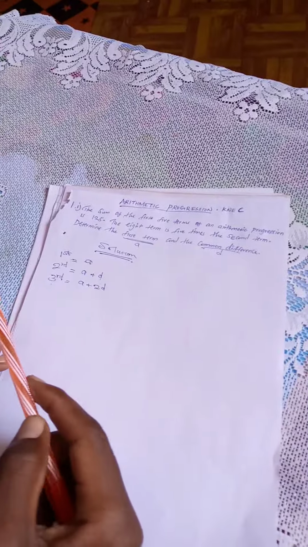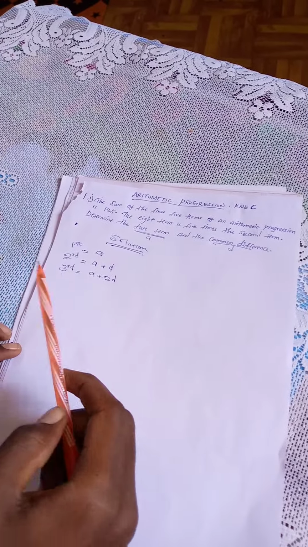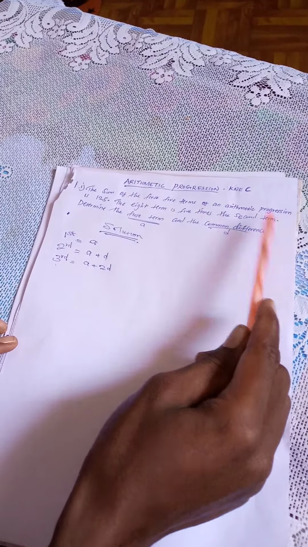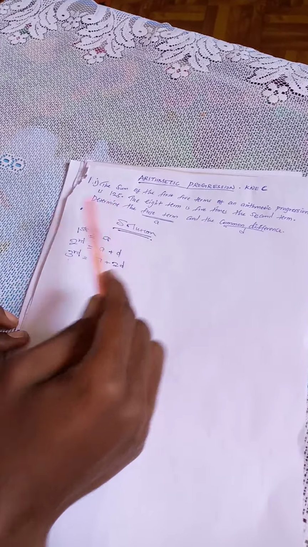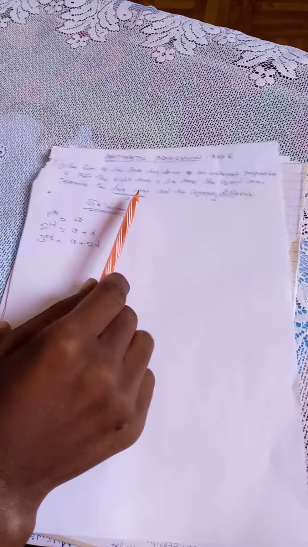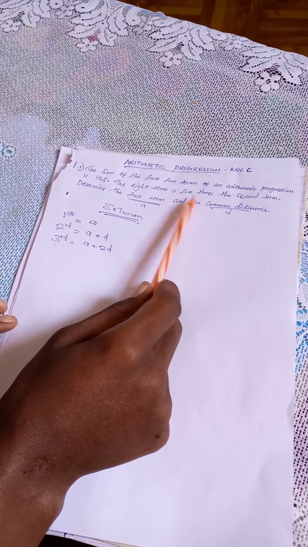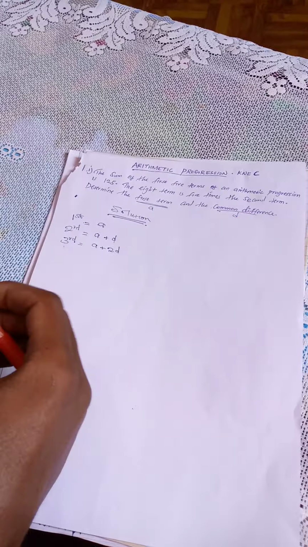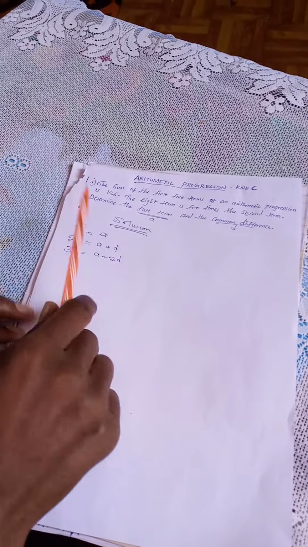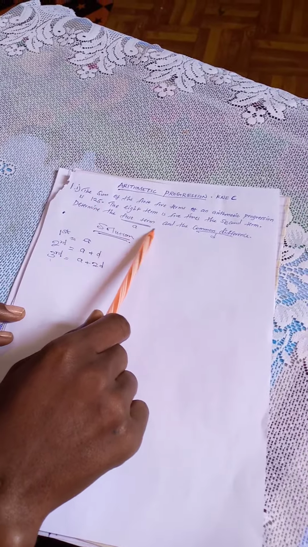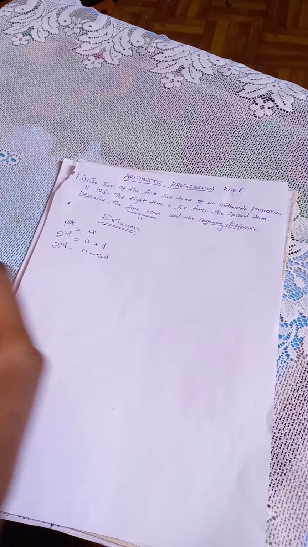So today we have a very simple question: the sum of the first 5 terms of an arithmetic progression is 125. We are told that the 8th term is 5 times the second term. Then the question is, determine the first term and the common difference.